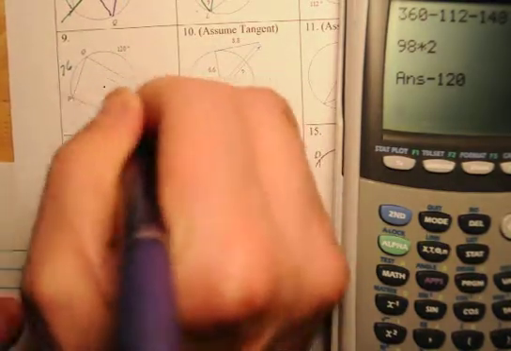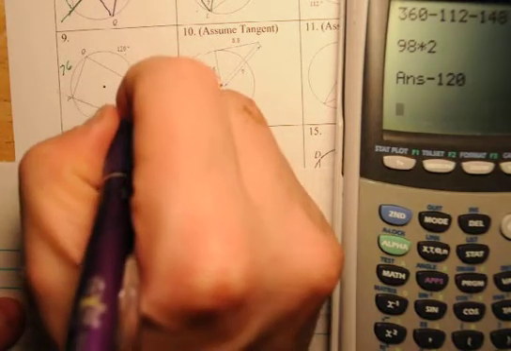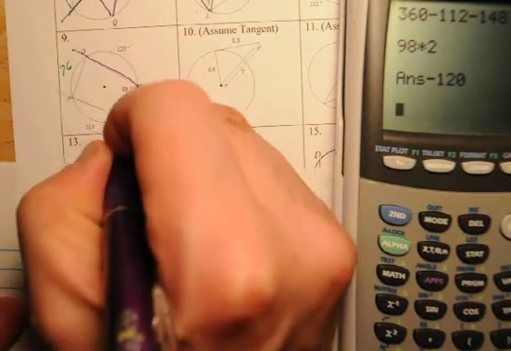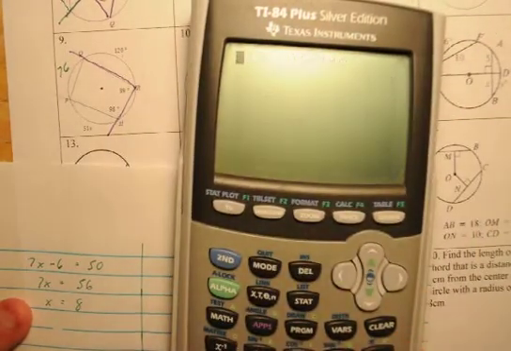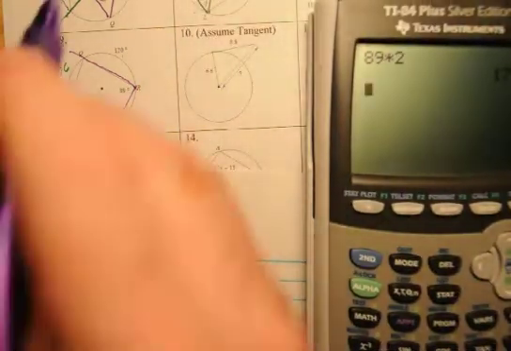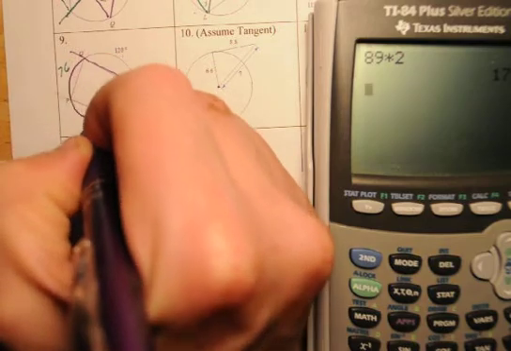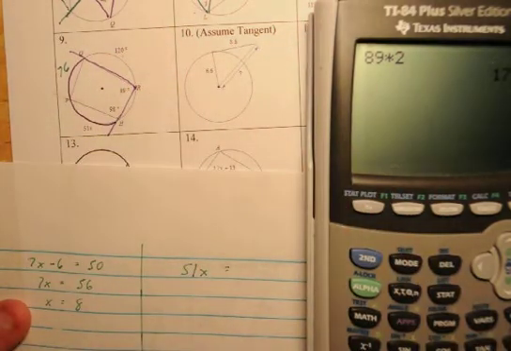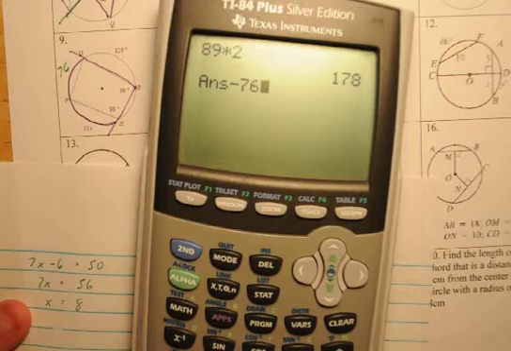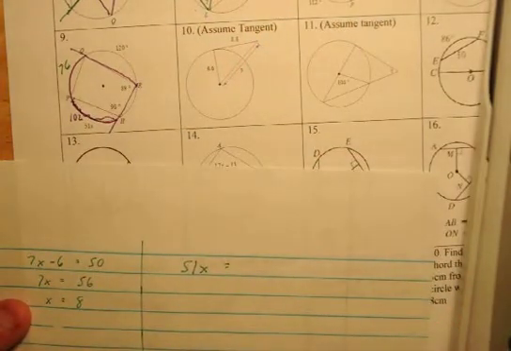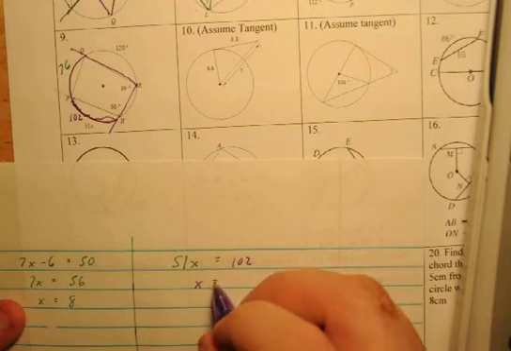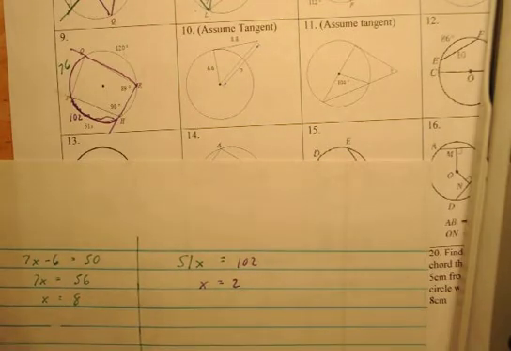I'm going to erase that, and I'm going to use the 89 to do the same thing. What's double 89? 178. Alright, so that makes this whole arc has to be 178. Let's take 76. You get 102 for this piece here. So there it is. 51x is 102. And that works out very nicely to be x equals 2.